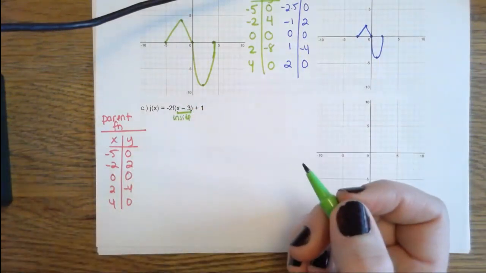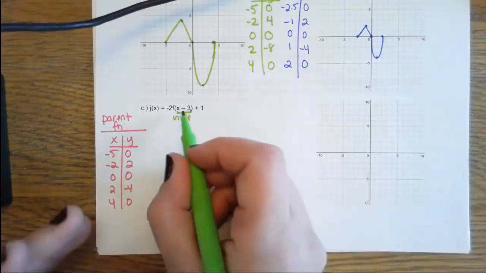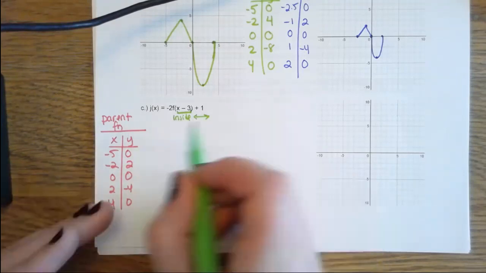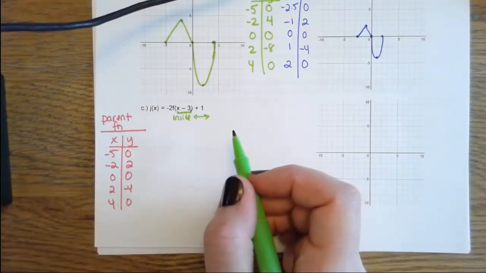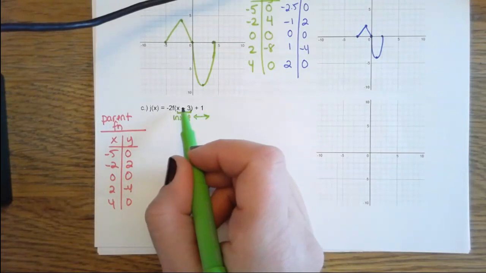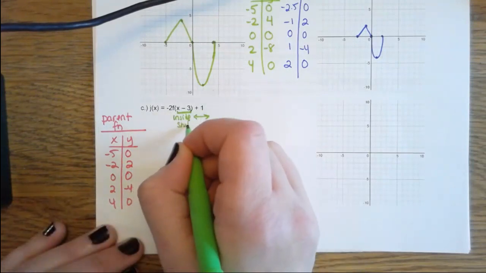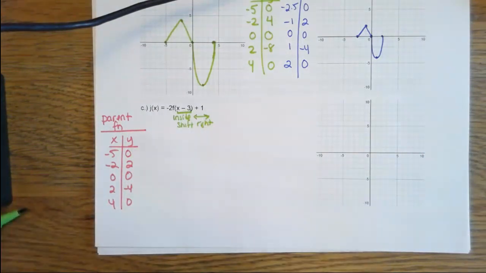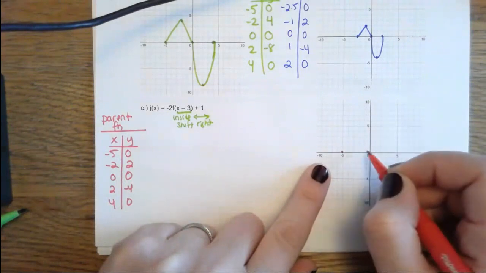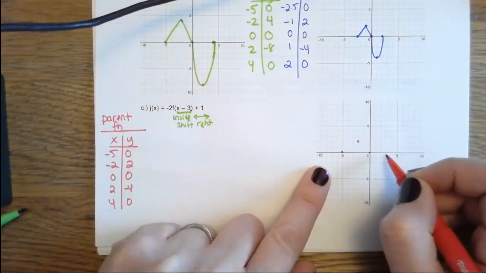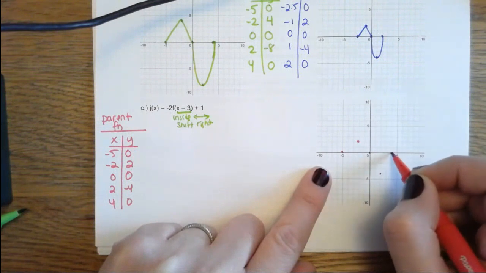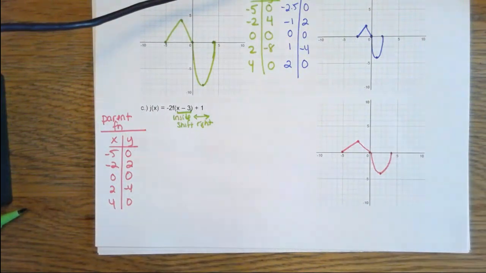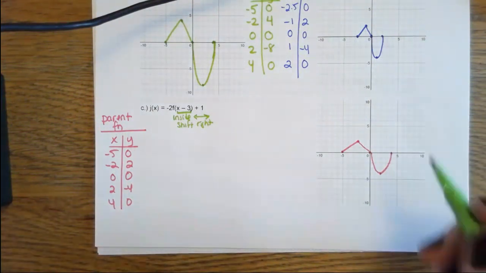So you want to go back to your notes and remember that subtraction, in addition, but subtraction is a shift. So we're going to be moving this to the left or right, and we just have to think about which way we're going. Subtraction here on the inside is actually a right shift. So we're going to shift everything to the right by 3 units. So if I start with my parent function, and I'm going to shift them all to the right 3 units.